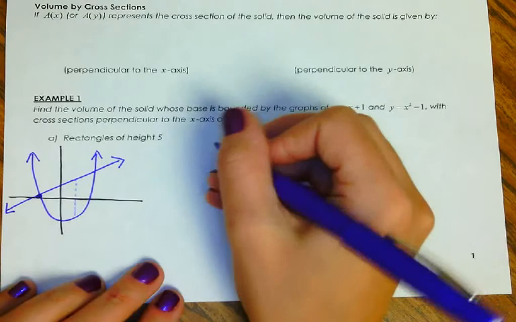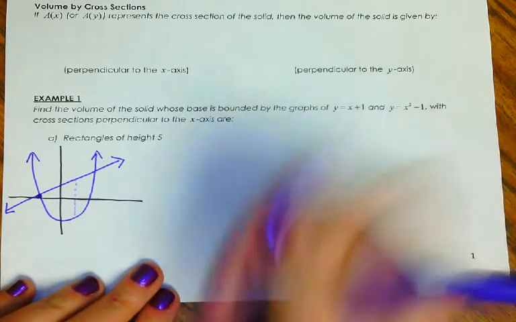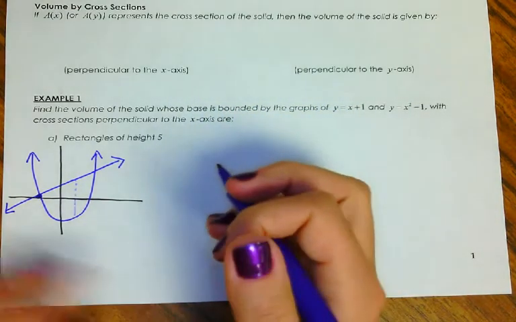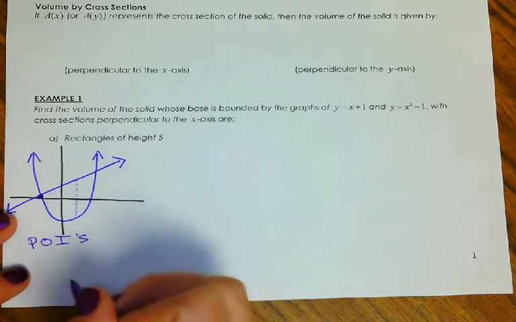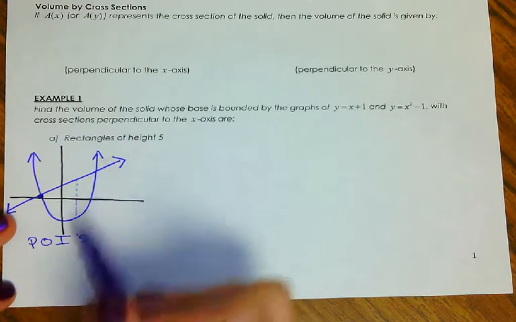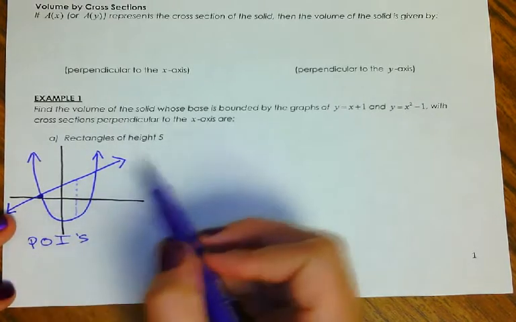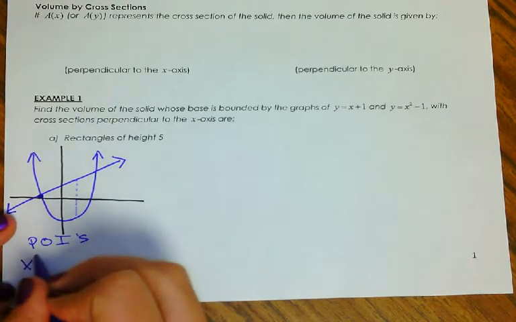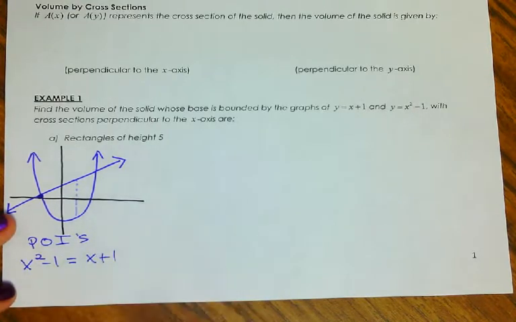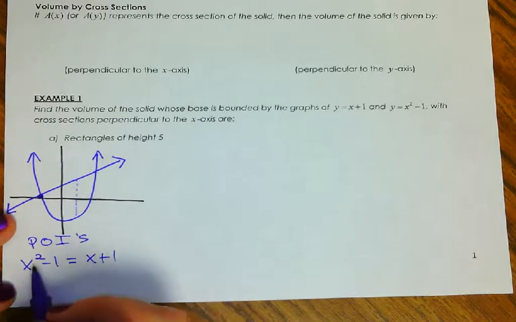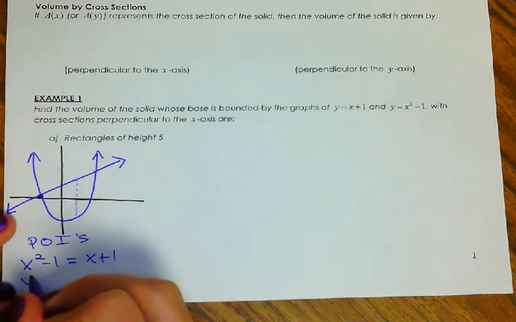So usually what I do is I figure out the area piece first, and then I put it into the volume formula. So I'm just going to calculate my points of intersection, because those are going to be needed for the bounds of integration. So I want to know, when does this parabola equal the line? And so I've got x squared minus 1. When does that equal x plus 1? And I'm going to move everything to the left-hand side.